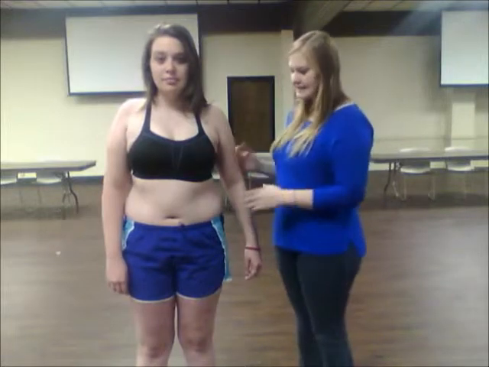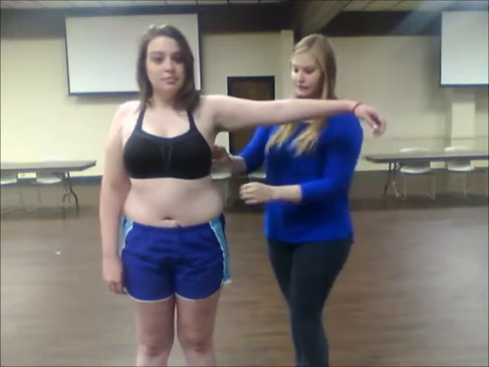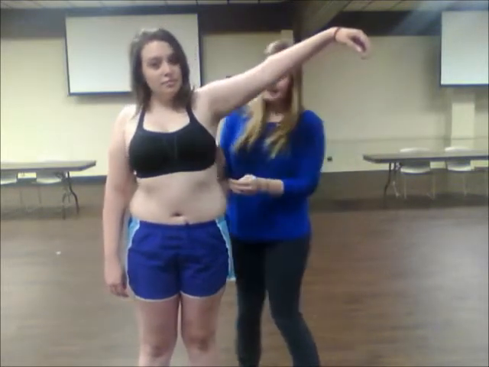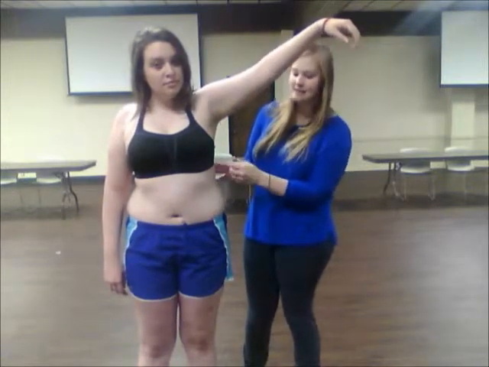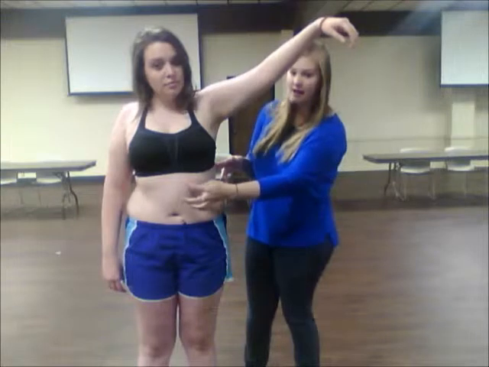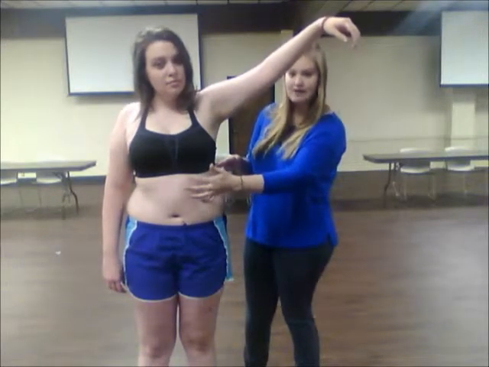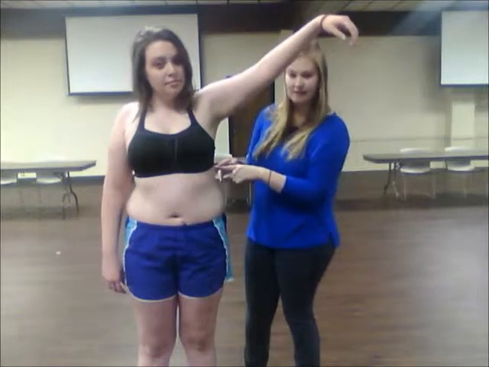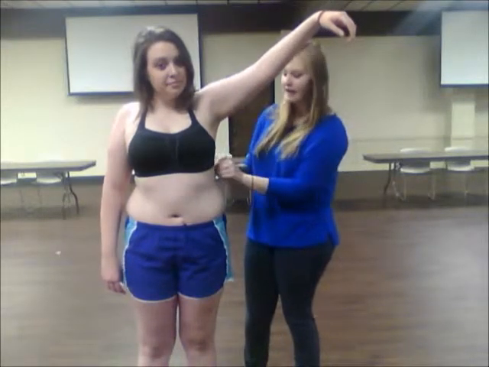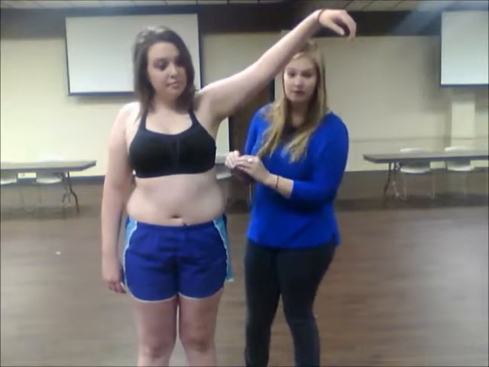The second site is the mid-auxiliary fold, and that is directly under the armpit, but it's lined up with the bottom of the xiphosternal joint, which is the bottom of your sternum. So that should be right in line with that, directly under your armpit, and that will be a horizontal fold.